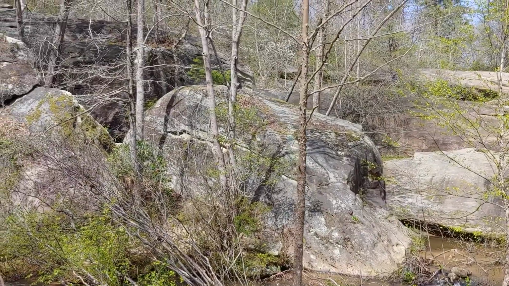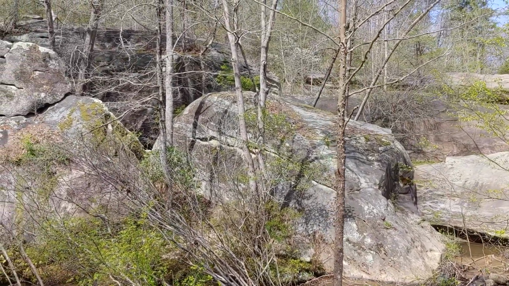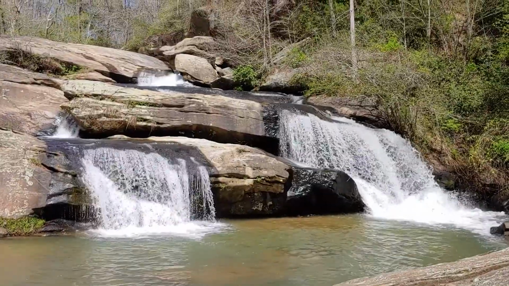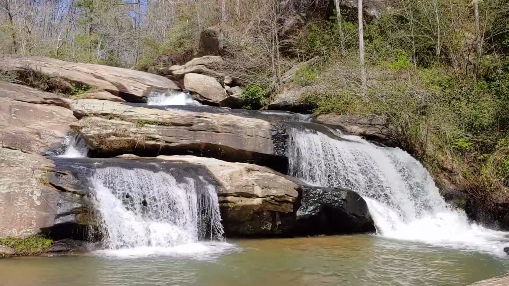Thanks to the transformative powers of erosion, Oconee County is home to stunning overlooks and hundreds of beautiful waterfalls like this one. I hope you've enjoyed learning about the geology of Chau Ram and Ramsey Falls.